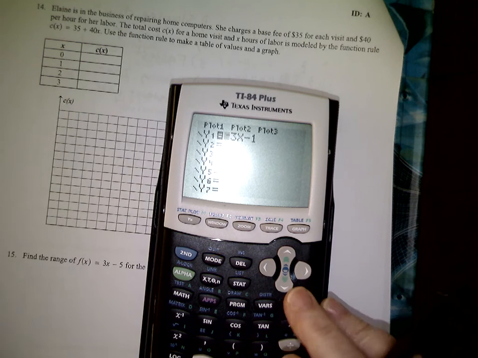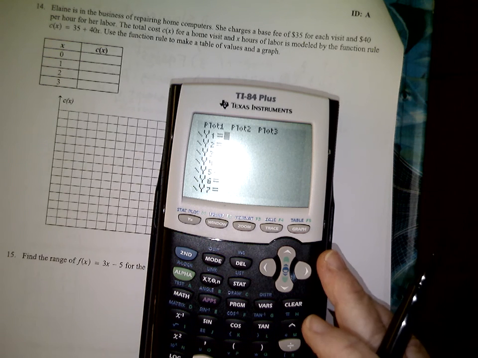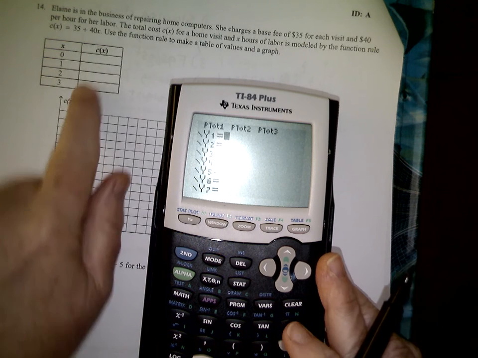Okay, let's do this one in the calculator again. Almost her name. Not quite, but close.